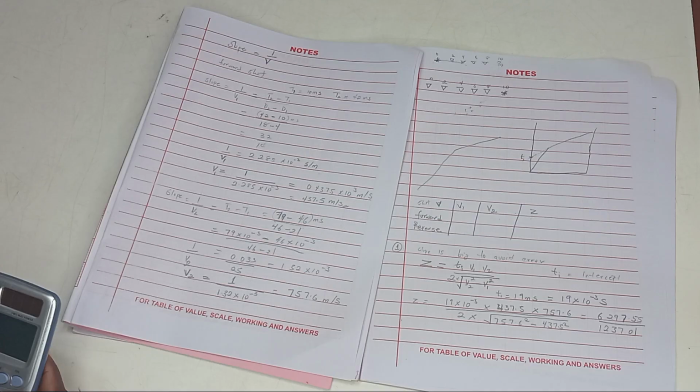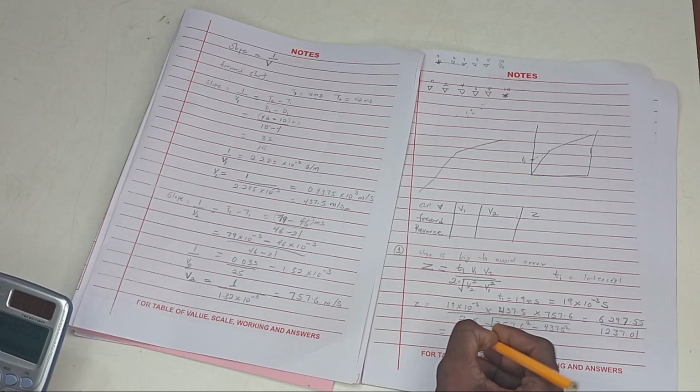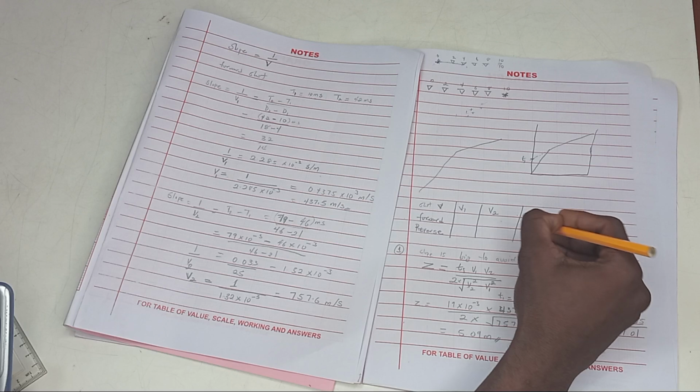So 6297.55 divided by 1237.01 gives us 5.09 meters. So write 5 here.